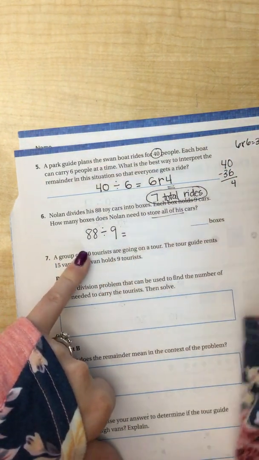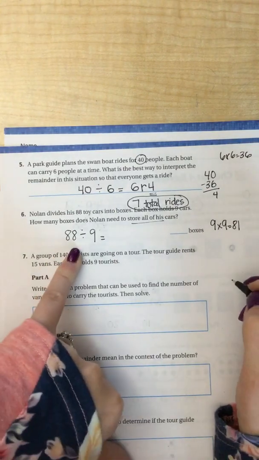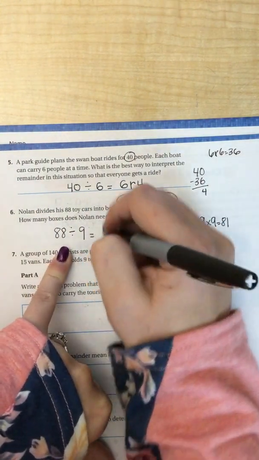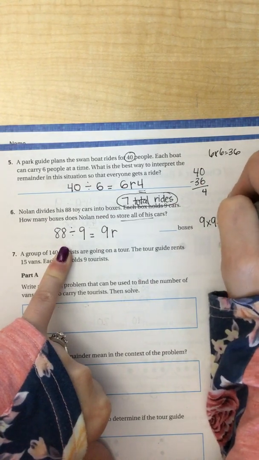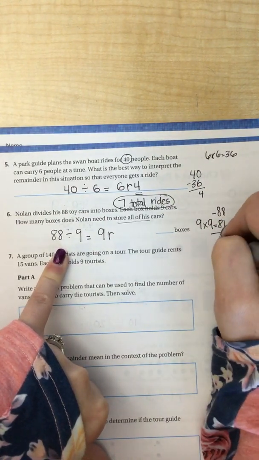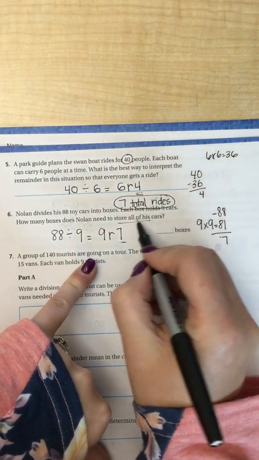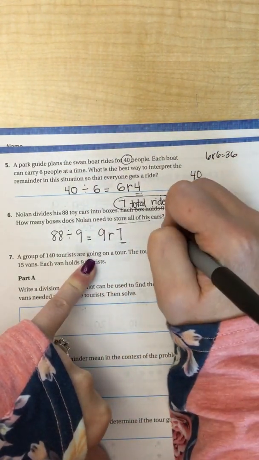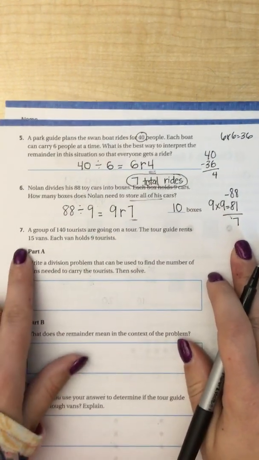Well, I know that 9 times 9 is 81, and that's as close as I'm going to be able to get. So I know my quotient is 9 with a remainder. So if I do 88 subtract 81, I get a remainder of 7. Since I have a remainder and I want to put all my cars away, I'm going to have to get 1 extra box, which means I need 10 total boxes.